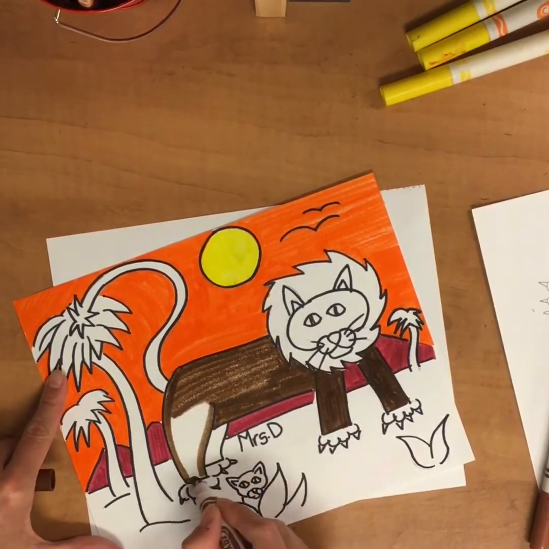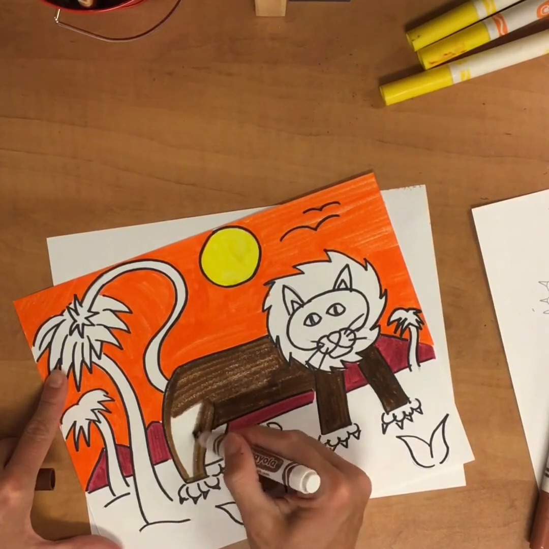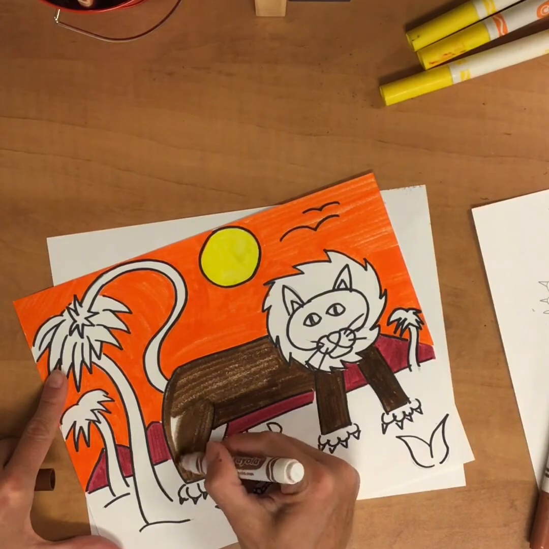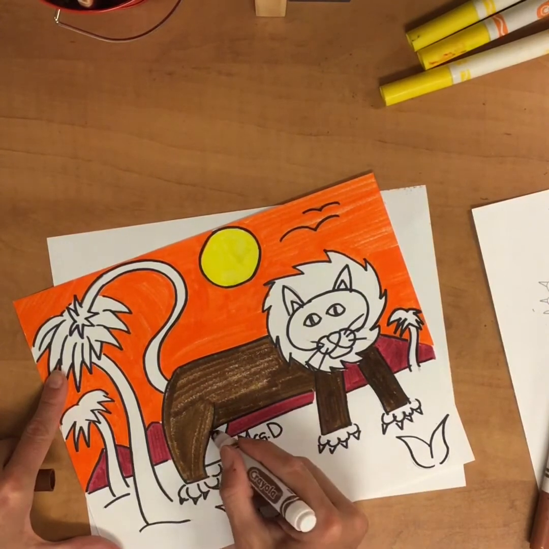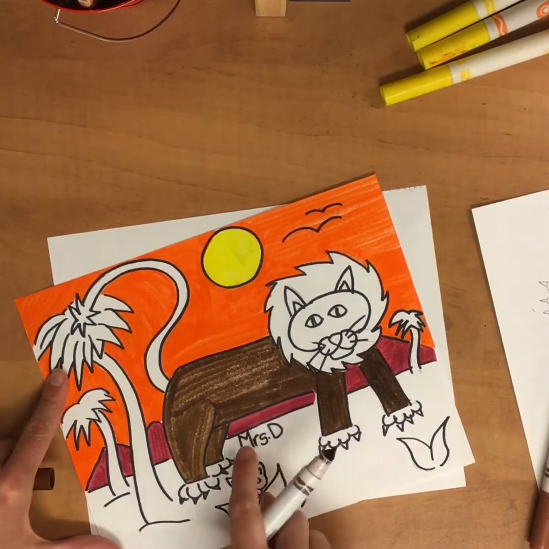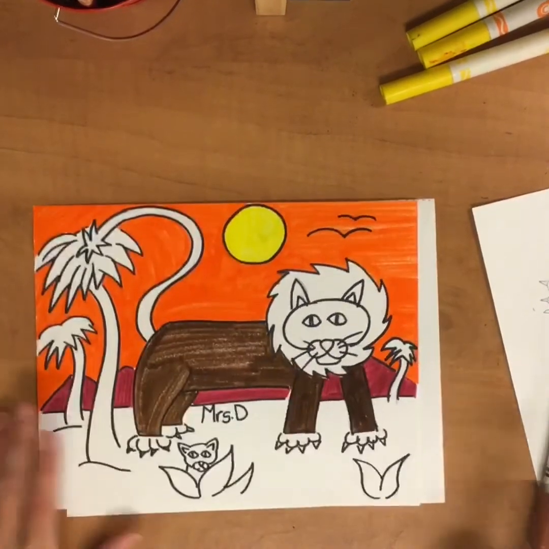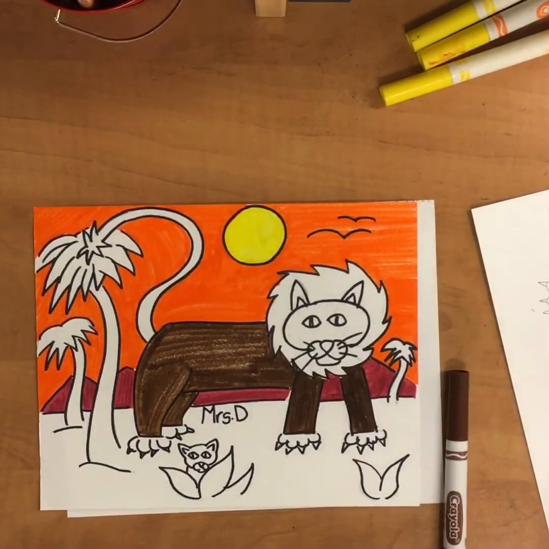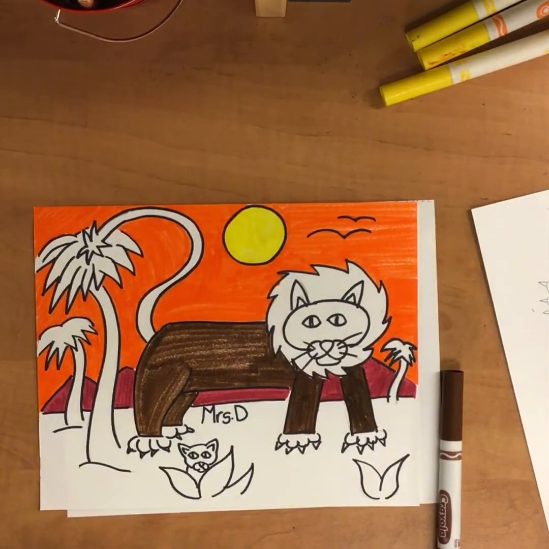This takes practice, so keep practicing and just do your best. If it's hard for you to do this, keep working on it. Again, I don't want you to rush. I want these to look good. Now, if you notice, I also put my name down here, Mrs. D. That's because I'm gonna give these to the Art to Remember company, and they will be able to turn it into a lunchbox or a t-shirt or something like that.